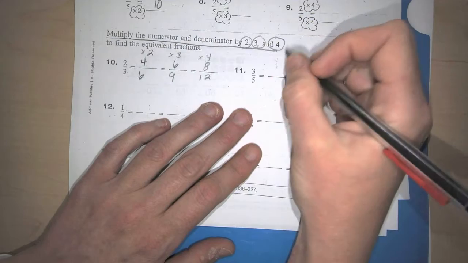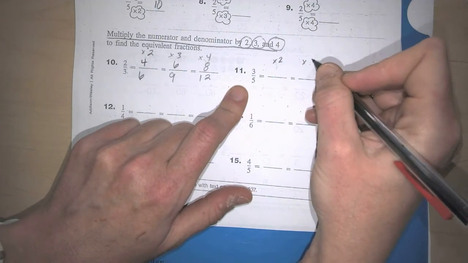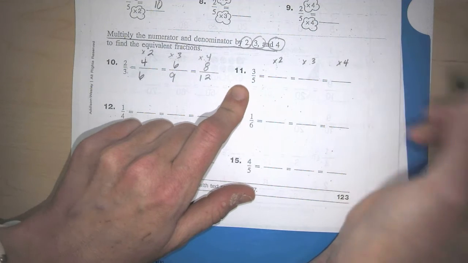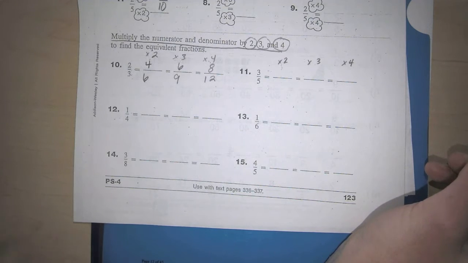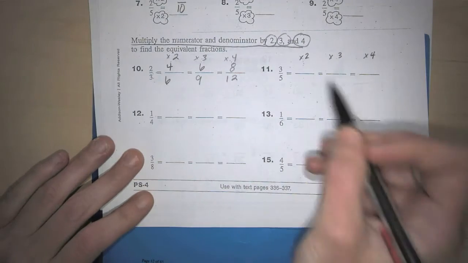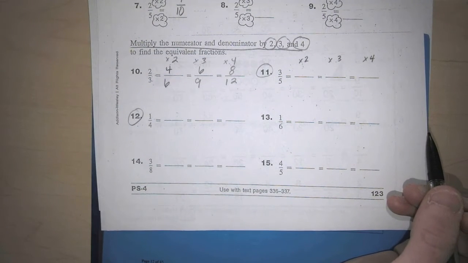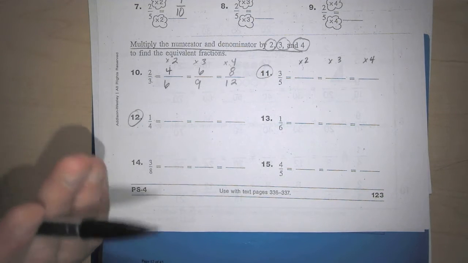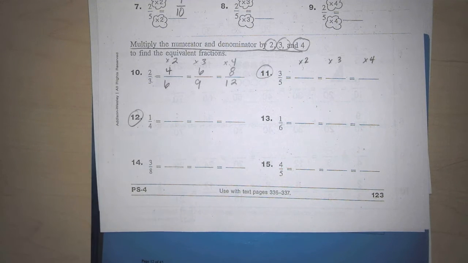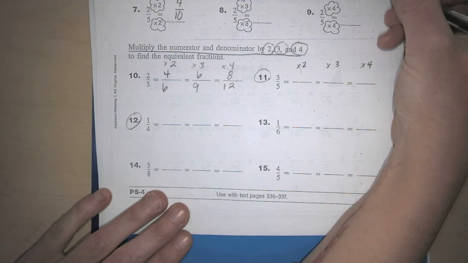Okay? Same thing up here. I'm multiplying the numerator and denominator by 2, by 3, and by 4. I'll give you a second to do that one yourself, and then I'll write the answers in so you can see how you did. If you finish it, go ahead and go on to this one. We'll do those two. So you just pause the video, but that's fine. And draw a picture while you do it.